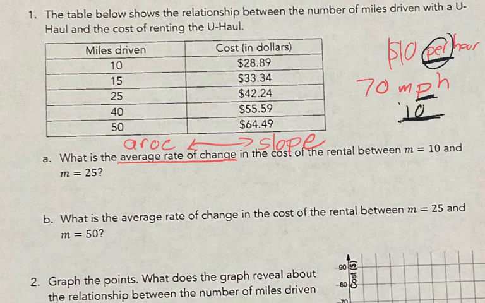So if this is $10 per hour, that means I'm making $10 every 1 hour. 70 miles per hour would be the same thing: 70 miles over 1 hour. Rates are fractions, and we say it with the word per in pretty much every rate. That lets us know what's in the numerator and what's in the denominator. So a rate is a fraction. Well, guess what slope is? It's a fraction. It's a rate. The rise over run. The change in y over change in x.